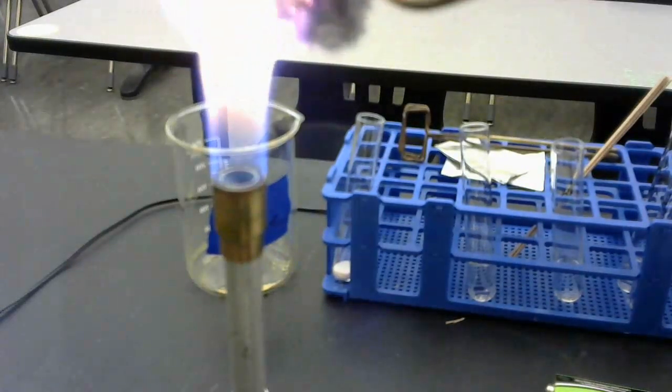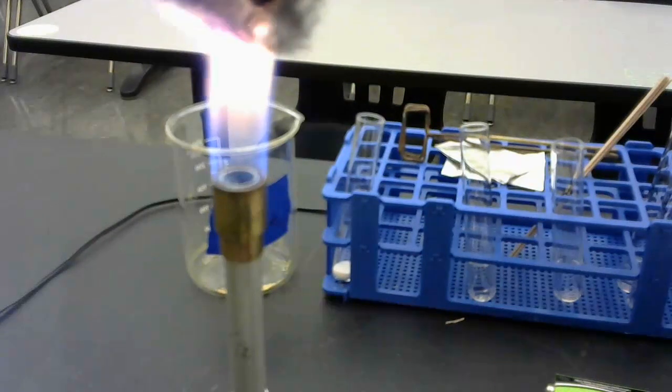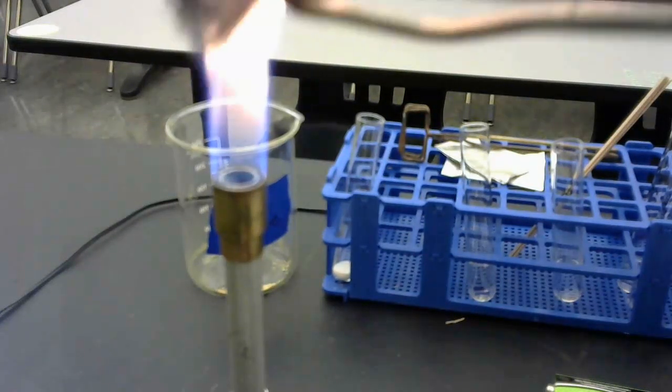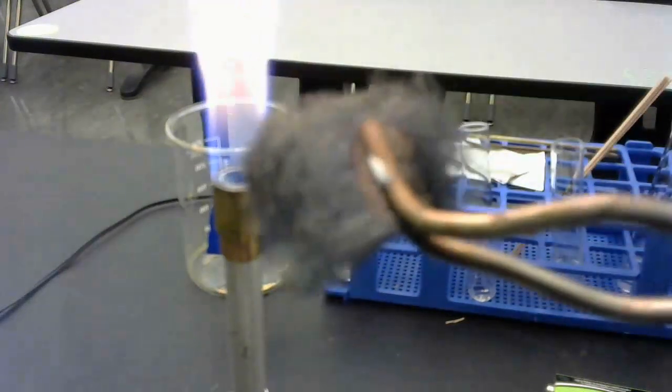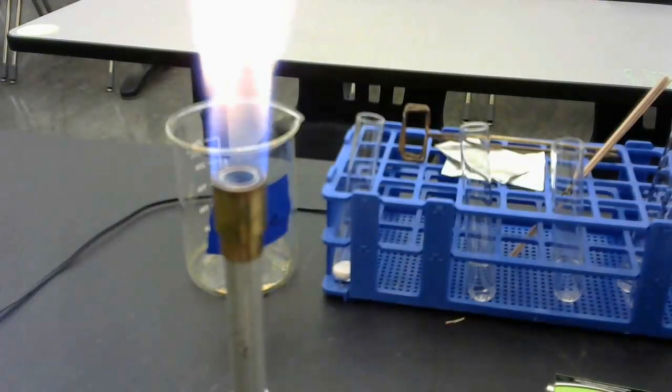This is actually a sped up reaction of what happens when something is rusting. This is the sped up process of rusting. We're rusting iron. We're turning iron into iron oxide.